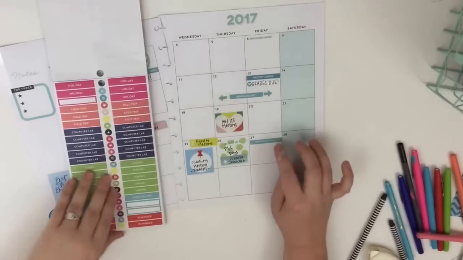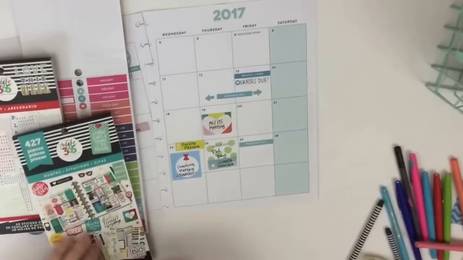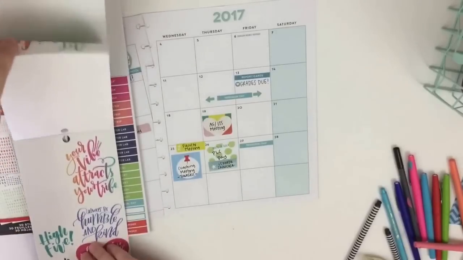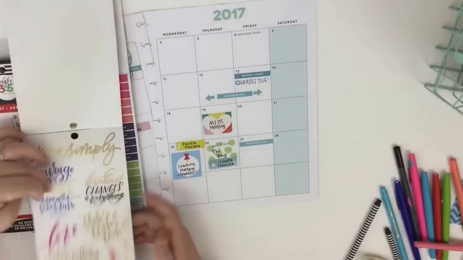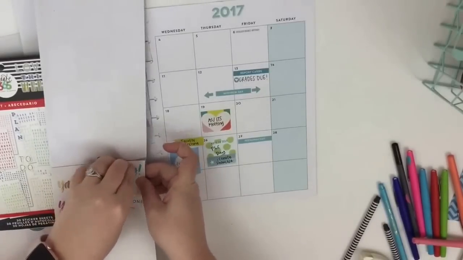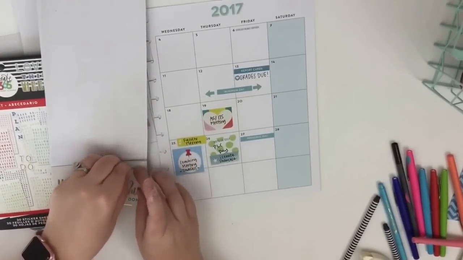So I'm taking a personal day here, and I know that I really want to put a yay sticker, because this is a day that we're really looking forward to. But I don't know. Oh, perfect. A yay blue sticker. So I'm going to peel that off.